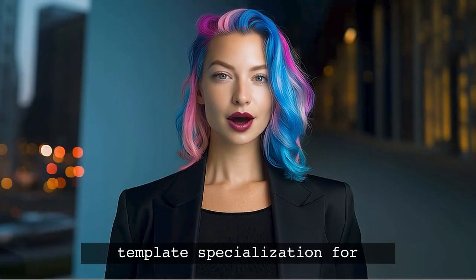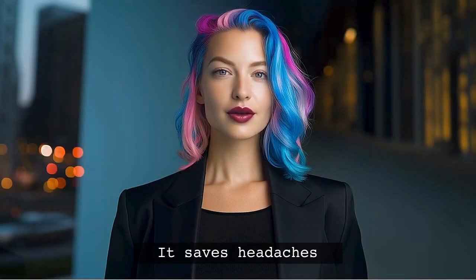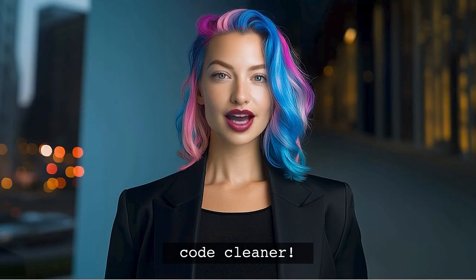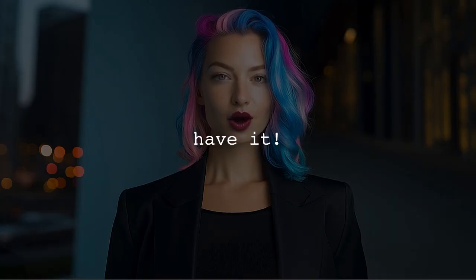Here's a pro tip. Always consider using template specialization when dealing with multiple data types. It can save you a lot of headaches and make your code cleaner and more efficient.